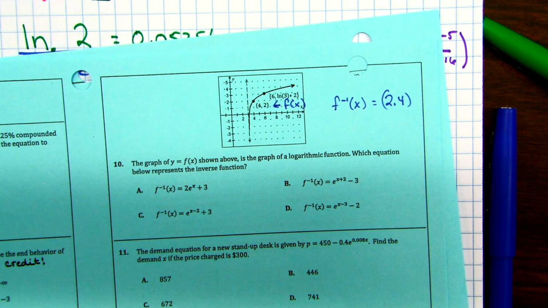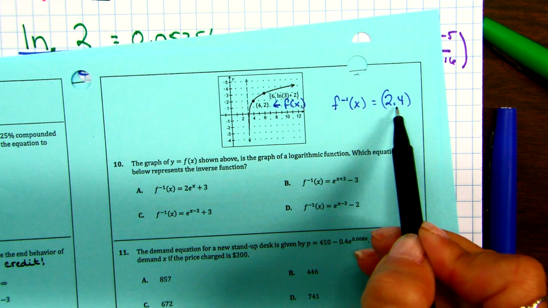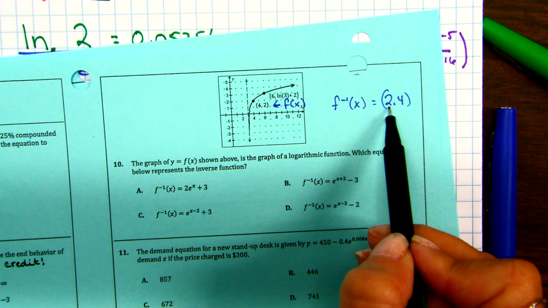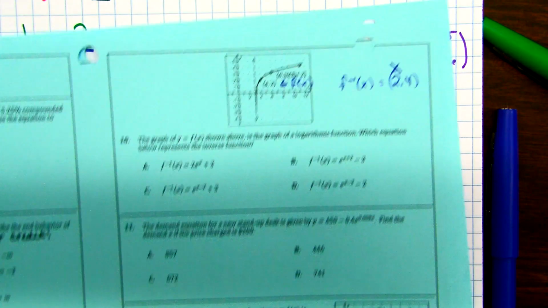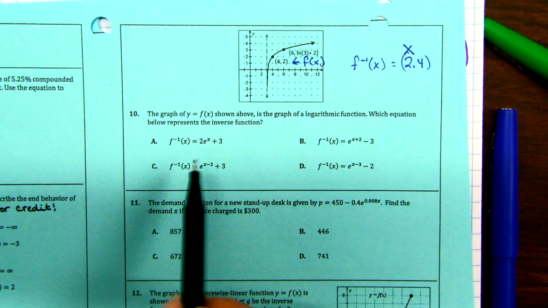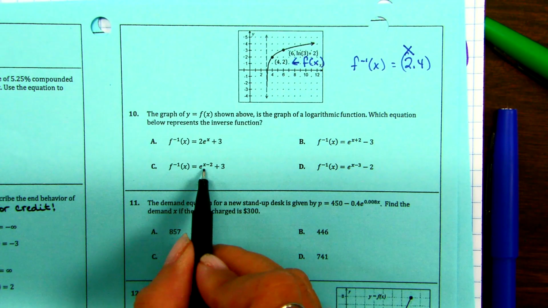Domain, range, points on a graph, points in a table of values. So in our new function, this is a point. Meaning, if I plug in 2 for x, I should get 4 for y. So I'm going to just plug and chug, I call it. Plug x is 2 in for the problems until I get a y of 4, and it ends up being this one.